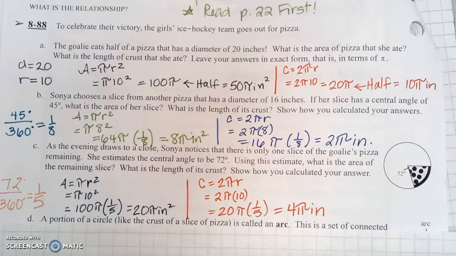Then we want just the crust, so just the outline of it, which is the circumference. So 2 times pi times 10 is 20 pi. We want just 1/5 of it, so we divide by 5, and we get 4 pi inches. Any questions on part C?